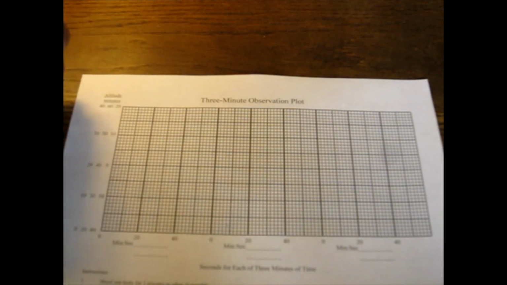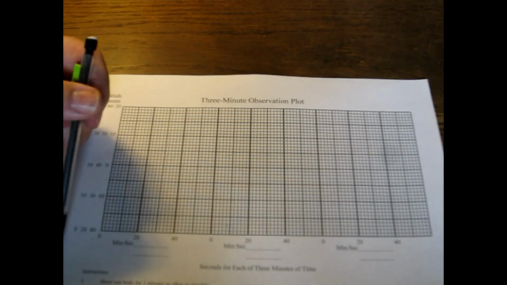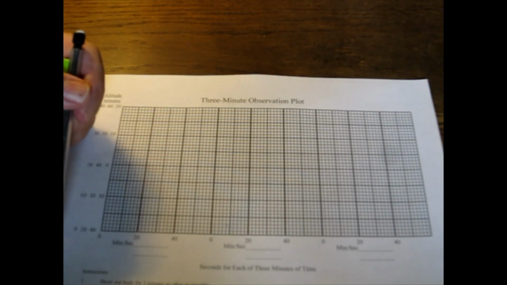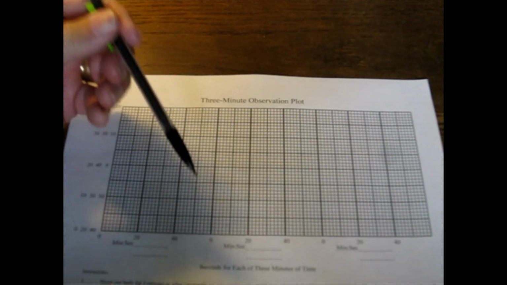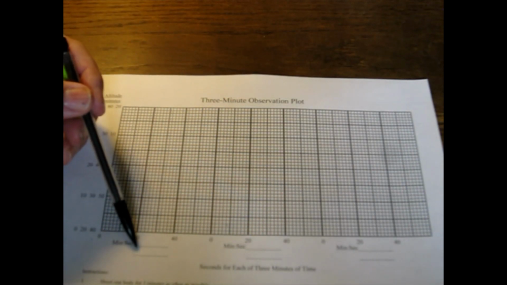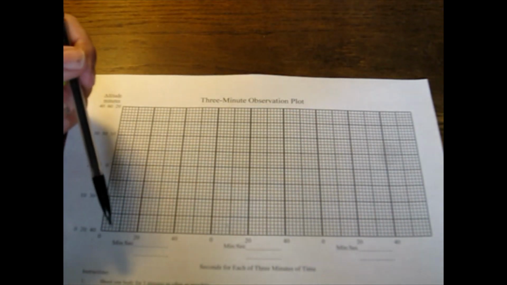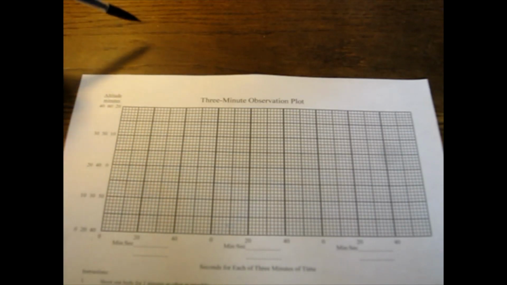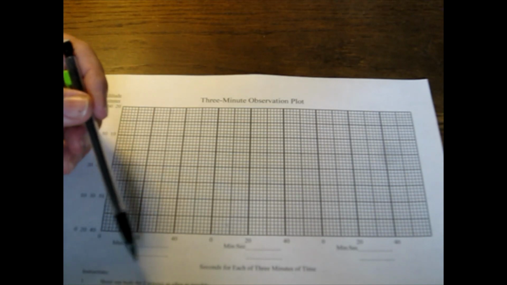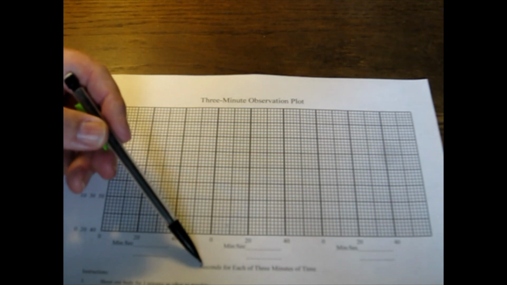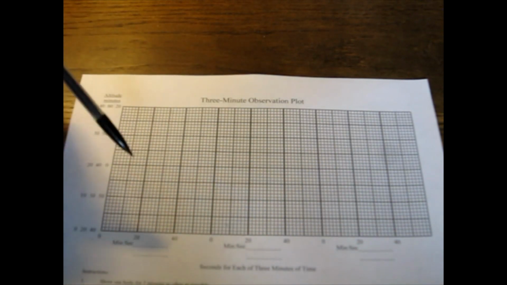Greenwich Mean Time, of course. You don't worry about the hour. The hour will likely not change for you, but if it does, you just move on to the next minute. You can handle that no problem. Here's where you write the minute and second, right here, right here, right here, and then you plot it out on where your shot was. And I'll explain that in a few minutes. So these are seconds for each of 3 minutes of time.